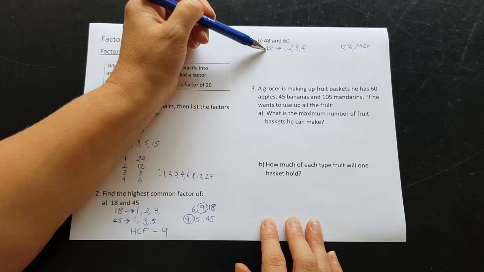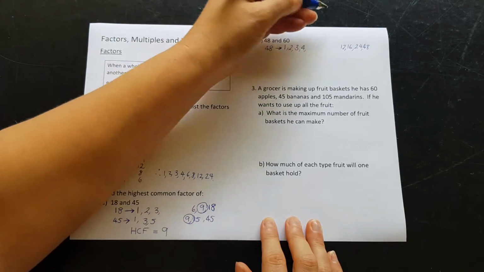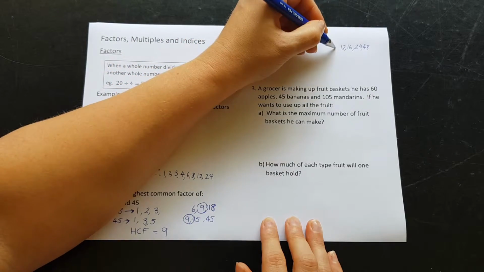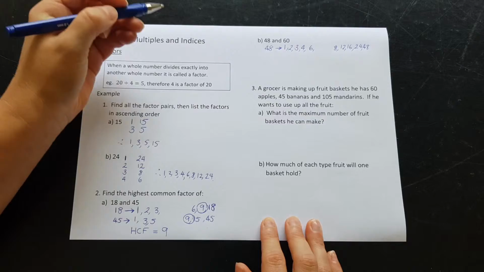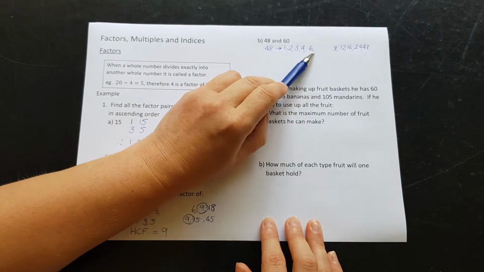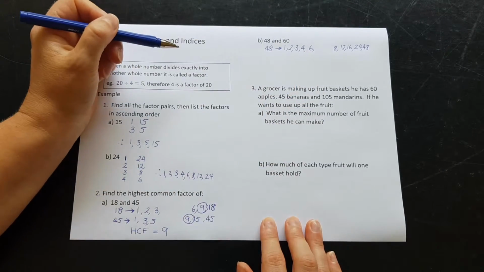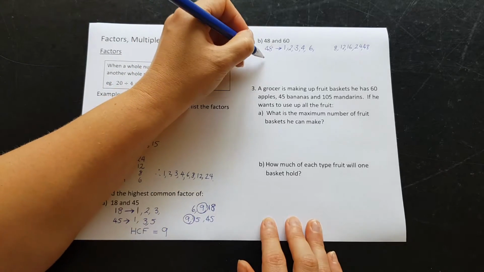5 is not going to work. 6 is going to work. 6 times 8. And then 7's the only thing in between there, which is not going to work for 48. All right, on to 60.